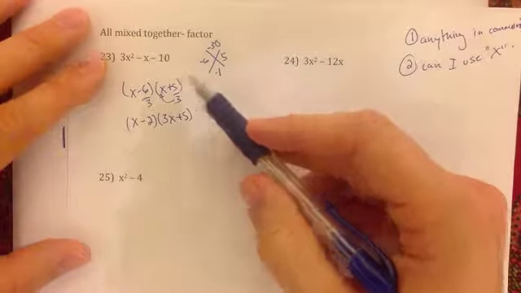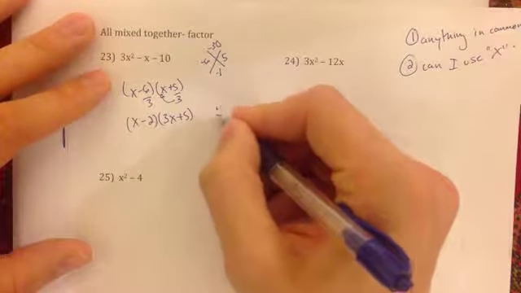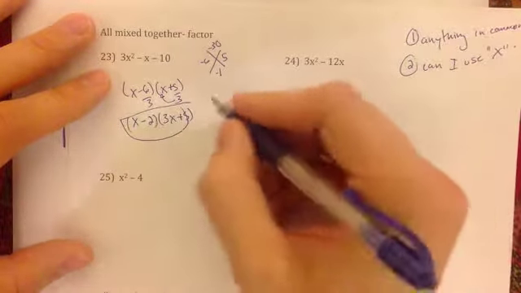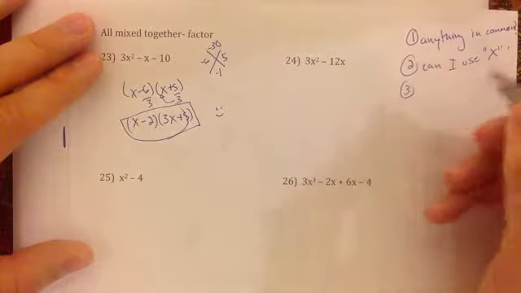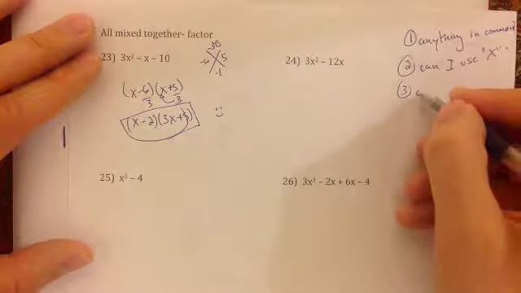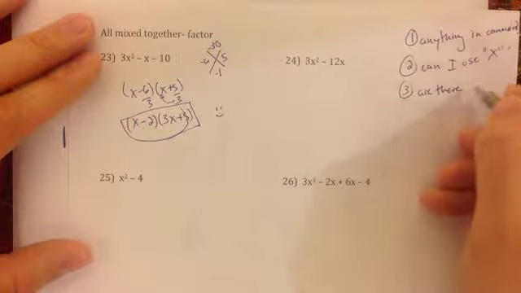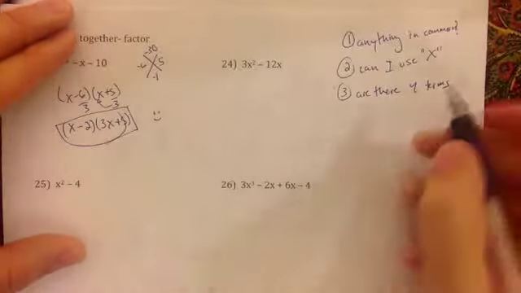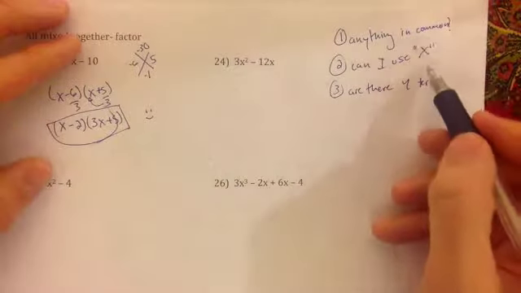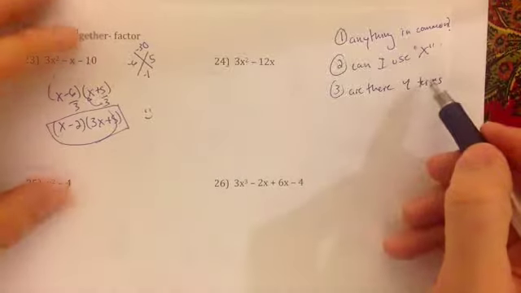Alright. So, can't pull anything out. Can I use the X? Yes. Am I done? Yes. Ready to go. That was a terrible box. The third thing will be, are there 4 terms? That's going to be the last thing you're going to roll over. So, anything common, can I use the X, are there 4 terms?